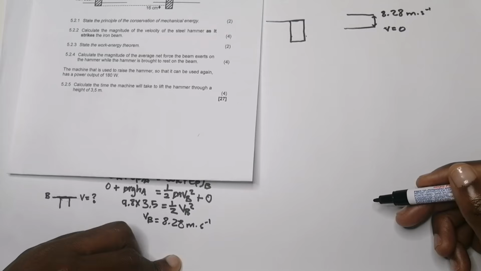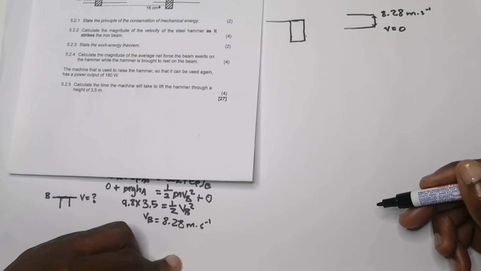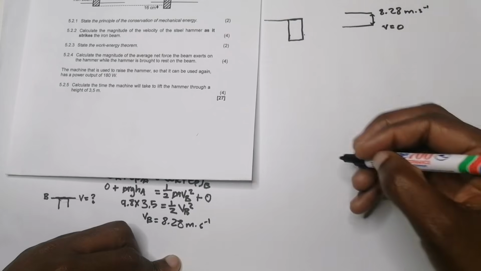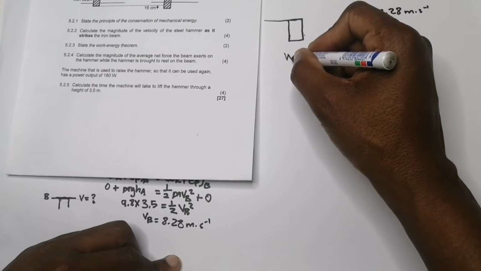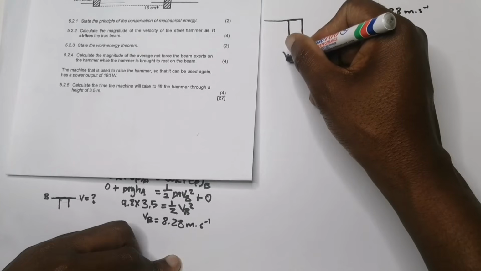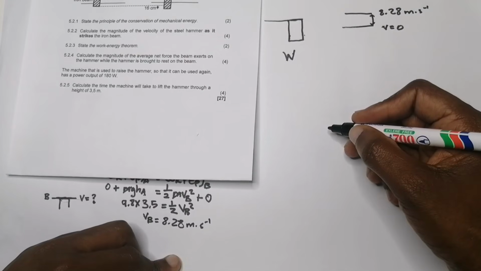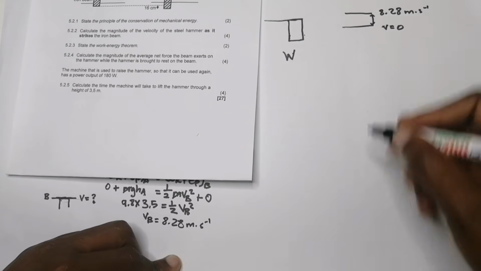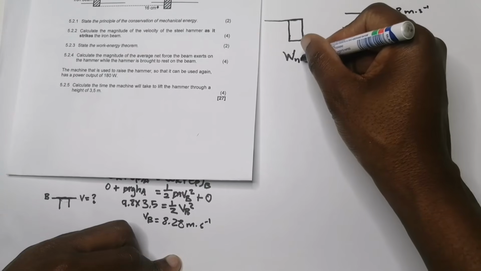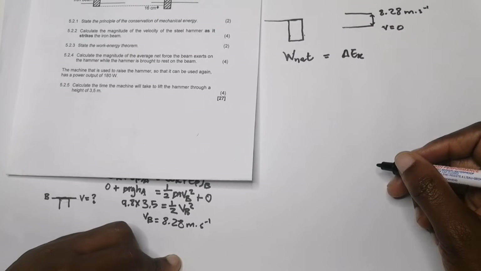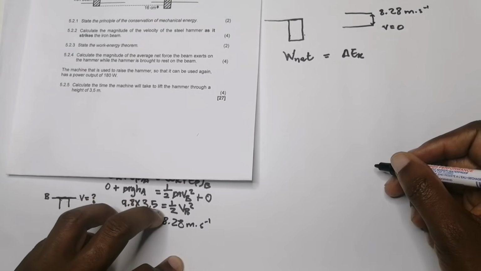They said calculate the magnitude of the average net force. Now there are 2 ways in which I can approach this. In fact, you know what, because we're doing revision, let's just go for both of them. So I can actually find out the acceleration there, right? So I can say, well, the net work done, in fact, I wanted to talk about the F net rather, but now that I've talked about the net work done, we might as well just go for it, right? So I'll say the net work done will be equal to the change in kinetic energy. So that's the first approach I can take, right?